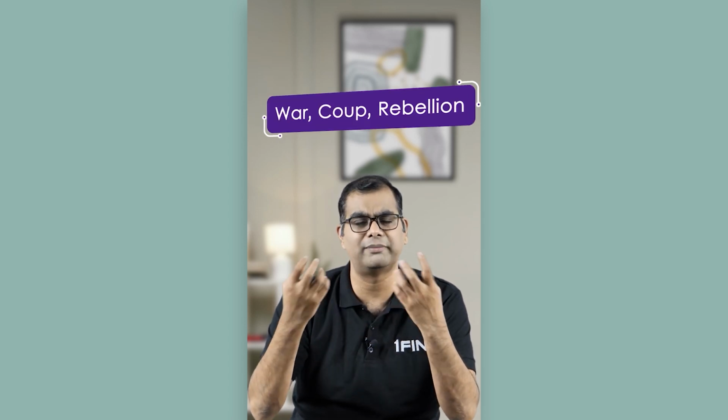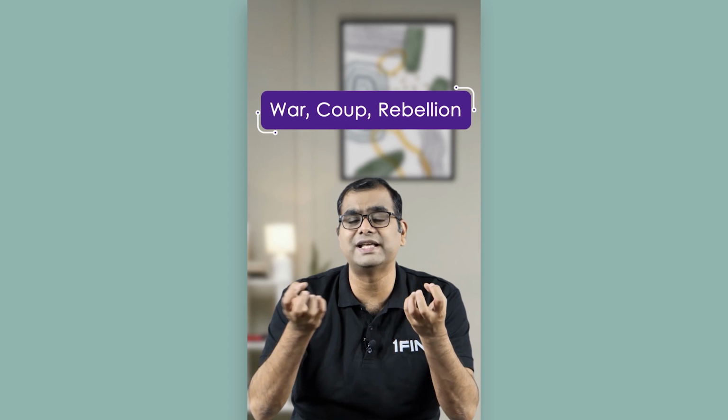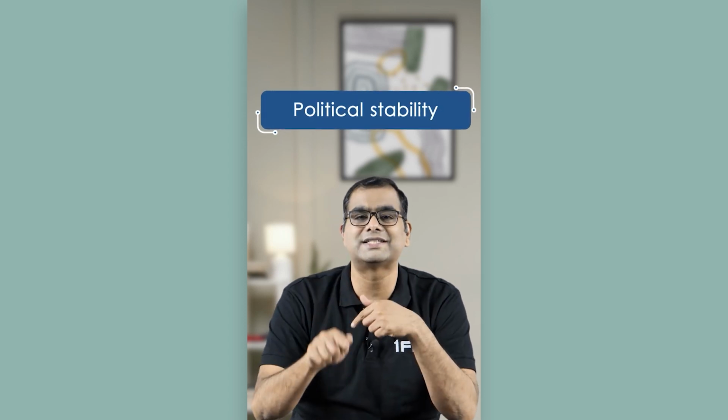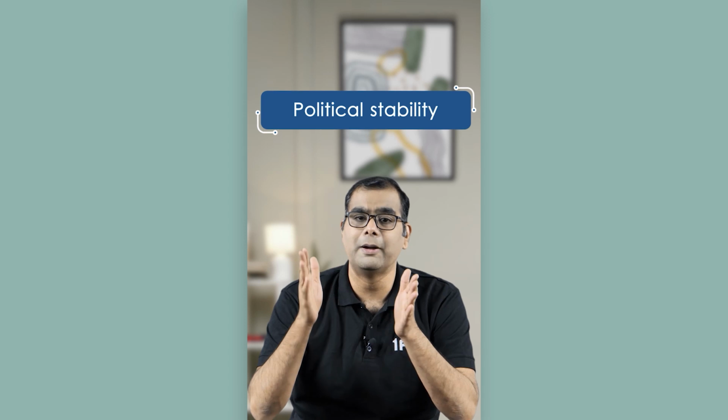Same way, any war, rebellion, coup, or economic or any kind of external instability could lead to changes in currency rates. Same way, economic instability can also lead to change in currency rates, or same way, political instability can also lead to change in currency rates. So you have to keep in mind political factors, economic factors, and as well as external factors that could have an impact on currency rates.